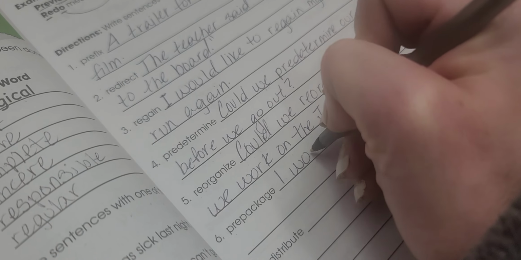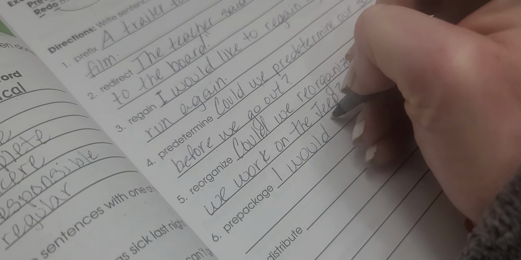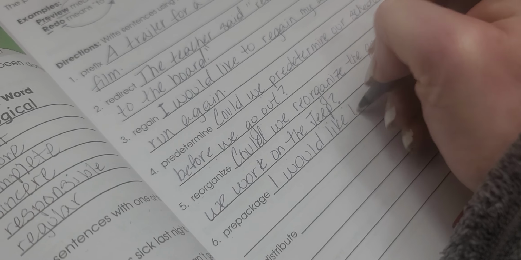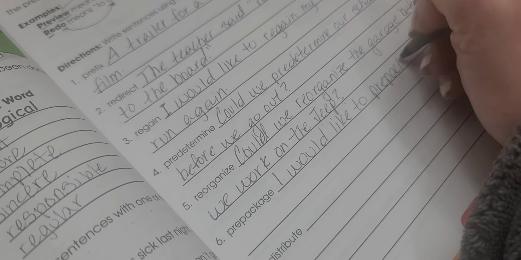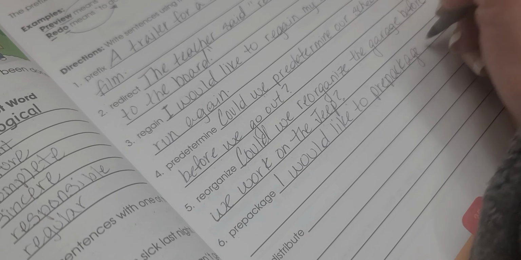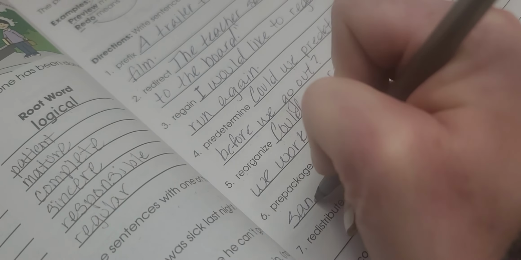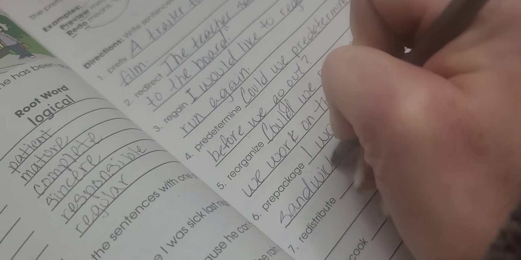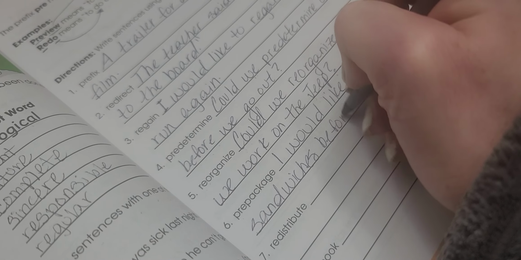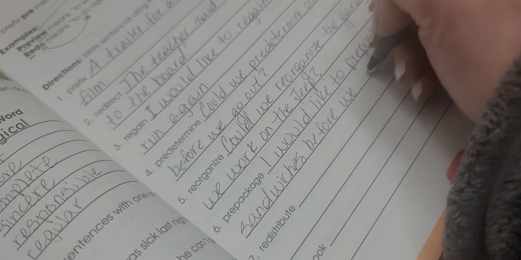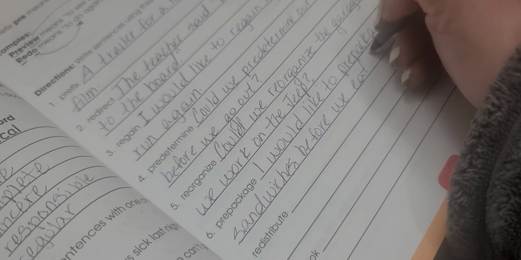I would like to pre-package the sandwiches before we eat them.